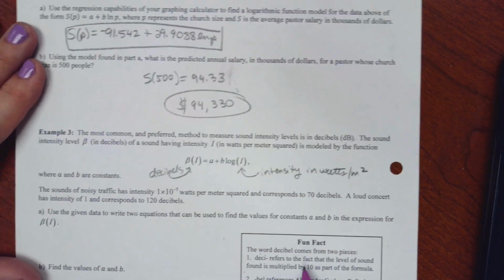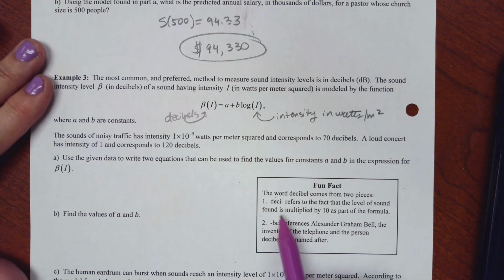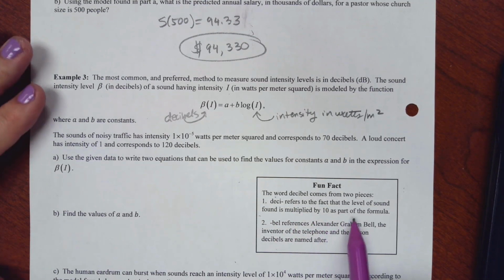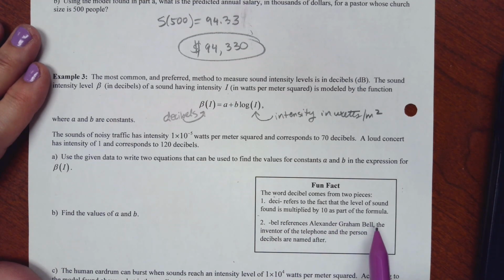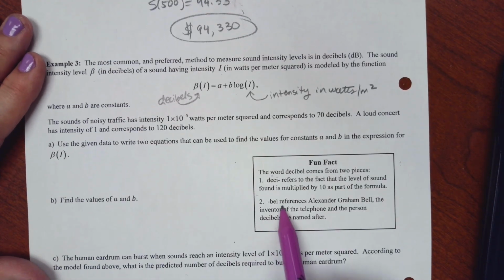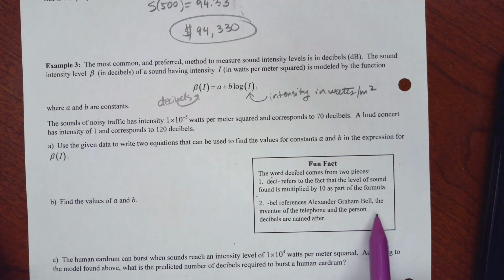And something interesting, down here is a little fun fact. The word deci refers to 10. So the fact that the level of sound found is multiplied by 10 is a part of the formula. And Bell is from Alexander Graham Bell because he had a lot to do with sound and inventing the telephone. So decibels are named after him.